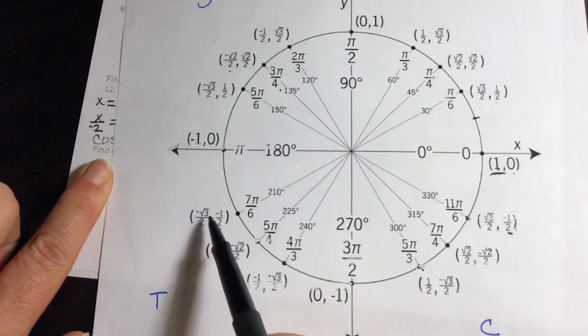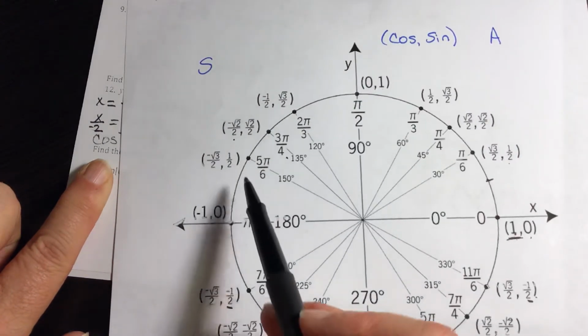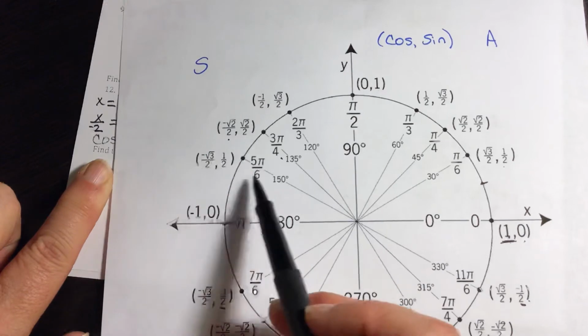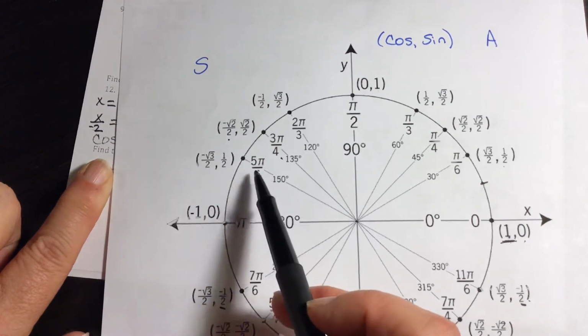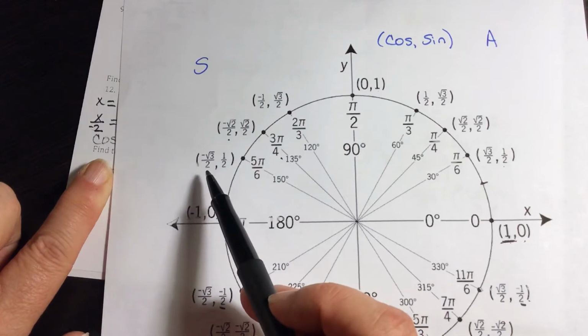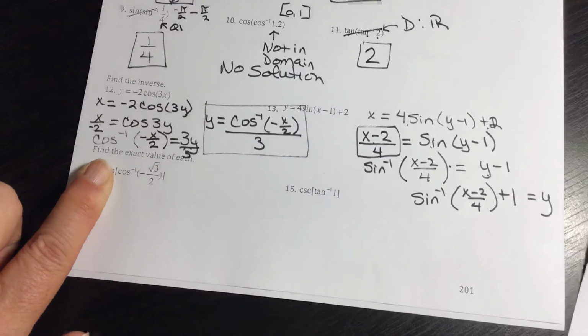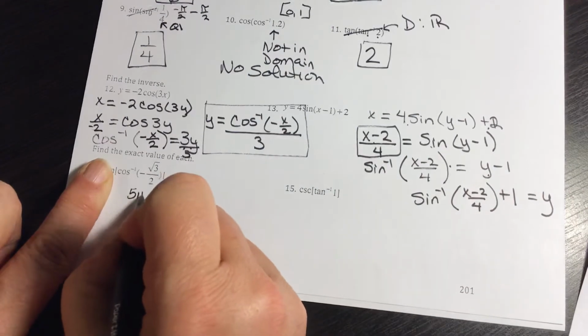In quadrants 1 and 2, that would be this angle right here. So 5 pi over 6 has a cosine of negative square root of 3 over 2. So my angle is 5 pi over 6.